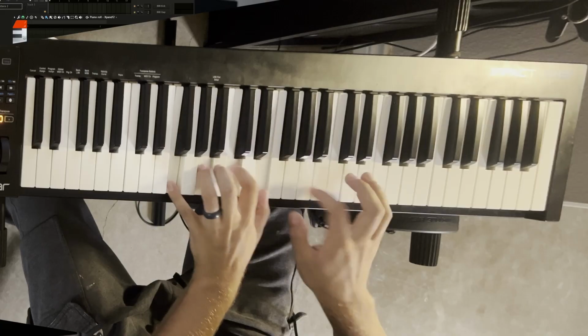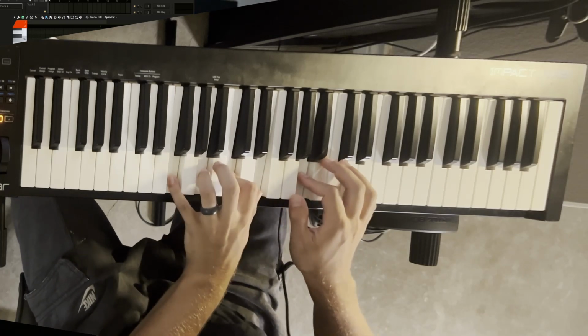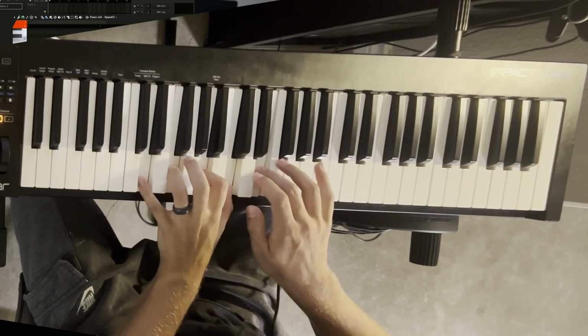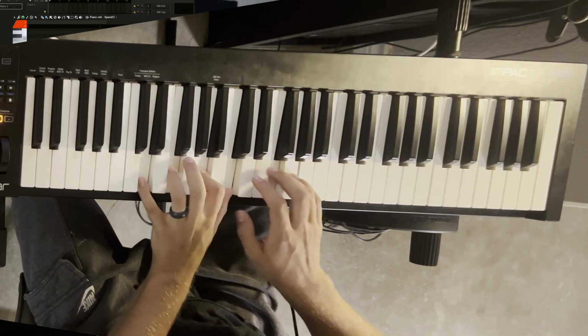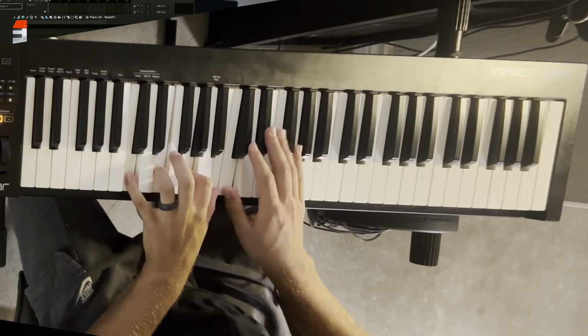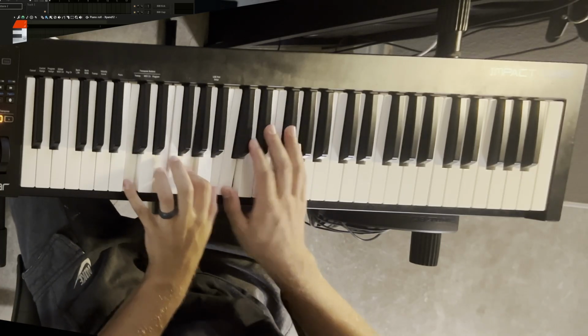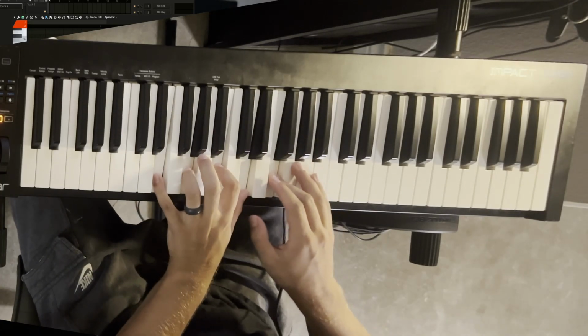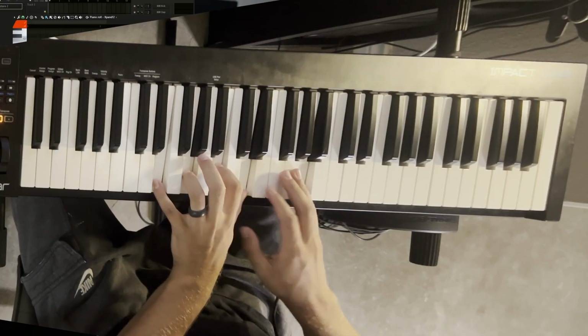Let's get a little spicy and let's build some chords, but playing in the scale, okay? So let's start off. Doesn't that sound beautiful? But I know you're asking, like, how did you just do that? Well, I'm going to show you, guys.